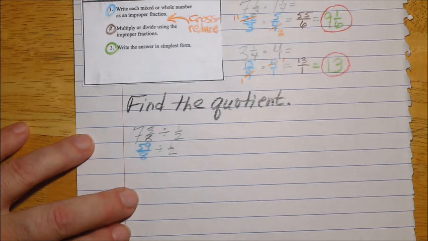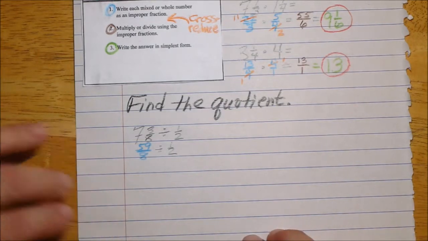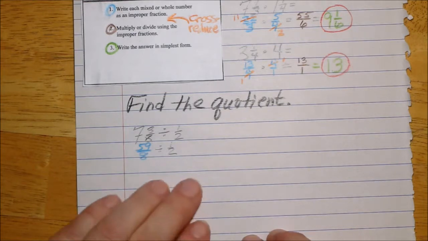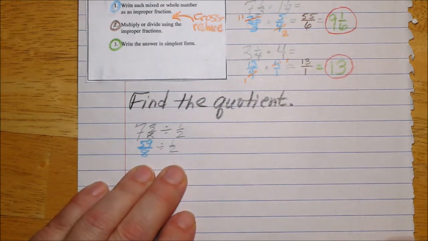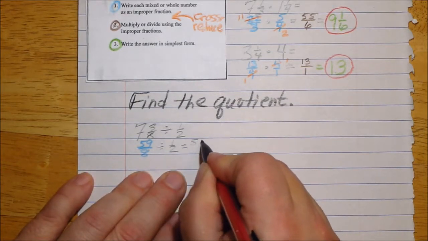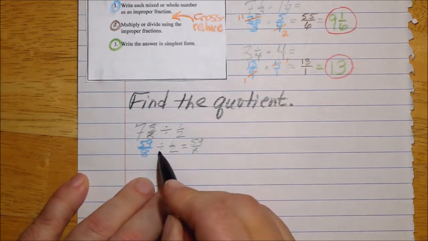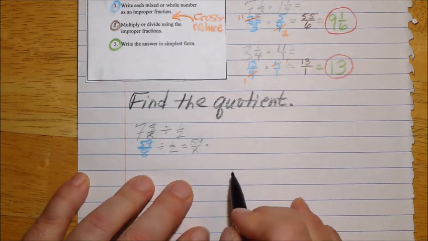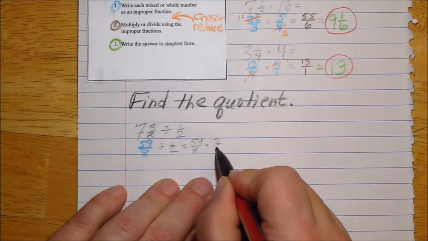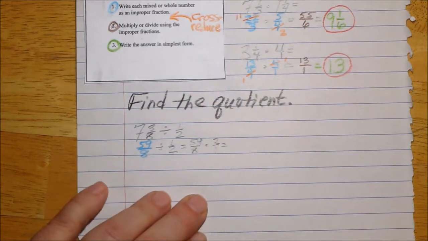Okay. All right, so then step 2 says to cross reduce, but we're dividing and we can't cross reduce yet because we have to change this division problem into a multiplication problem, remember? So to do that, we have to remember copy times flip. All right, so we copy the first fraction, which is 59 over 8. Change the division into a multiplication problem. That's the times. Copy times flip. Flip that second fraction. Now we're ready for step 2 of cross reduce.